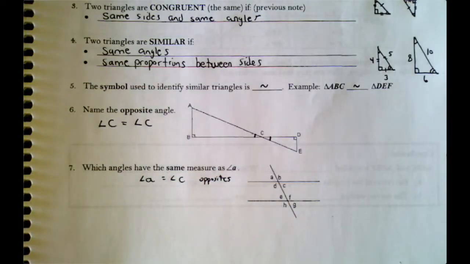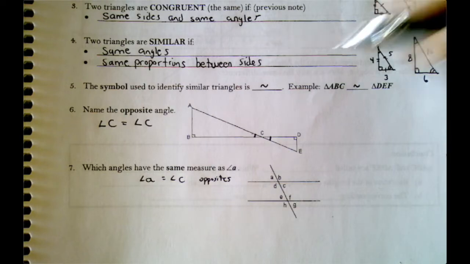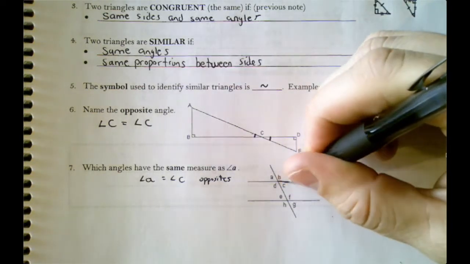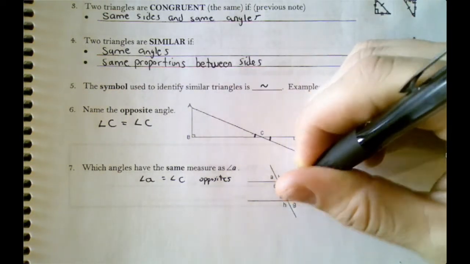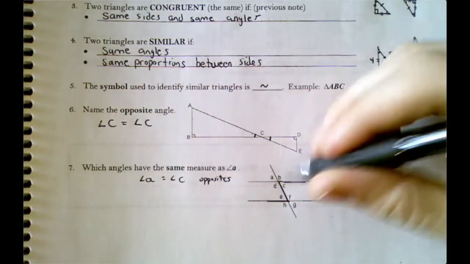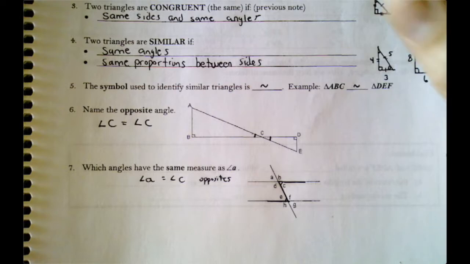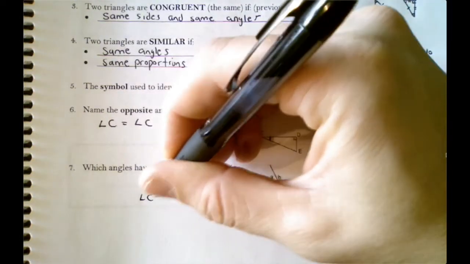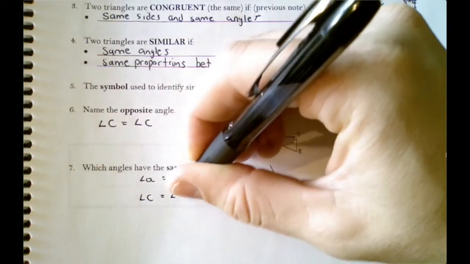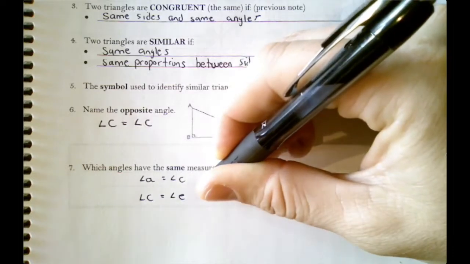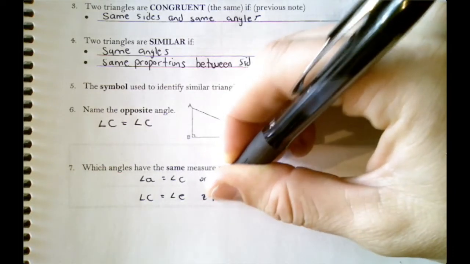Now you might remember another pattern called the F pattern or the Z pattern. If we use the Z pattern, I'm going to draw a Z here, a backward Z. It shows that C and E are in the Z pattern. So C also equals angle E, and that's called the Z pattern.